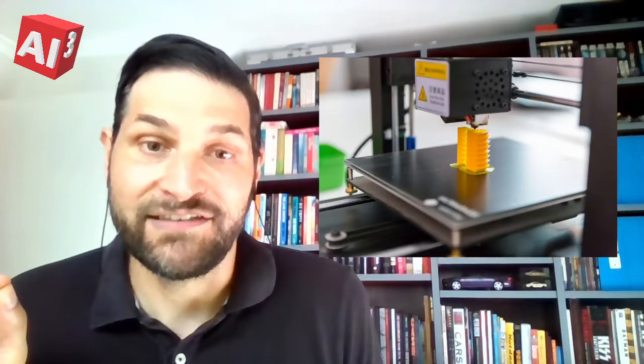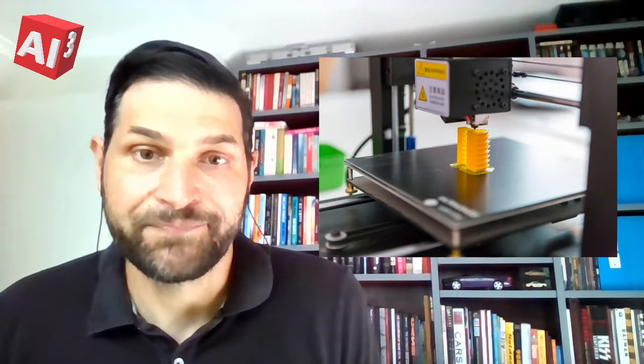Now, importantly, you do not need access to a 3D printer to do this. We will provide you all of the way to set up your free software, how to design and create a 3D file that you can print, and then you can send it to us at AI Cubed. We will print it and deliver it to you. So it's a fantastic service and the best and lowest cost way for you to get started into 3D printing.